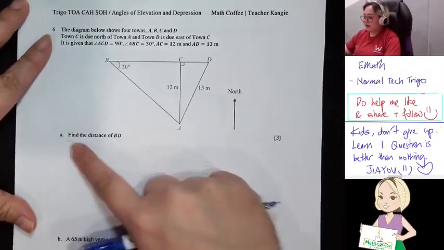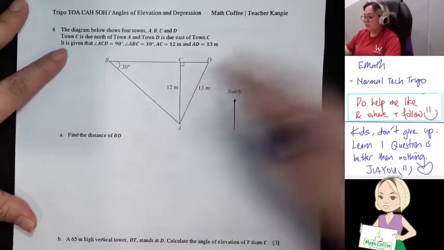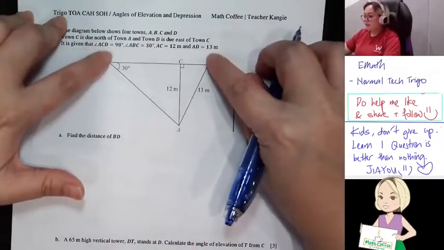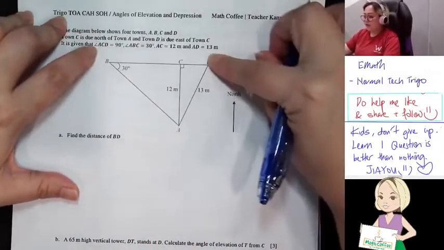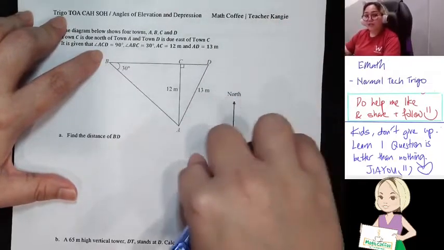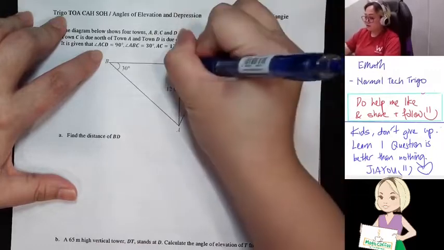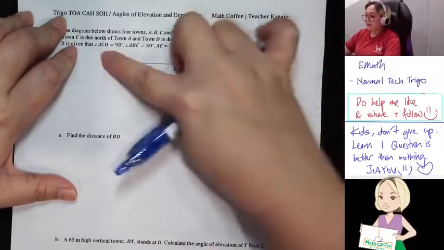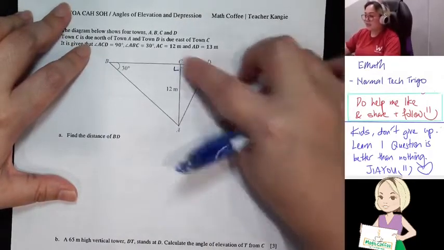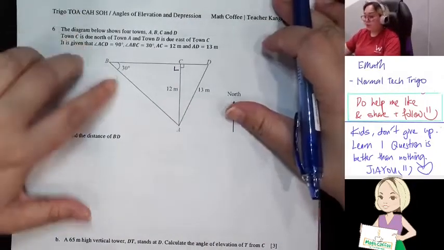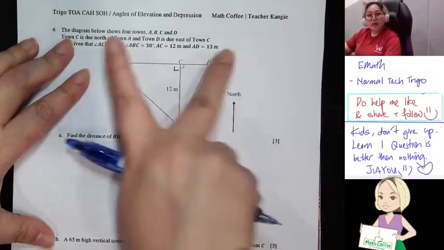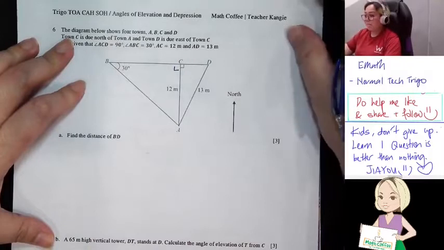They say find the distance of BD. This is a little bit tricky. So they want BD, but I do not have the BD. But this figure has two right angle triangles. I have ABC, one right angle triangle, and I also have ACD, another right angle triangle. So we will find BC first, and then we will find CD, and we will add them together to find BD.